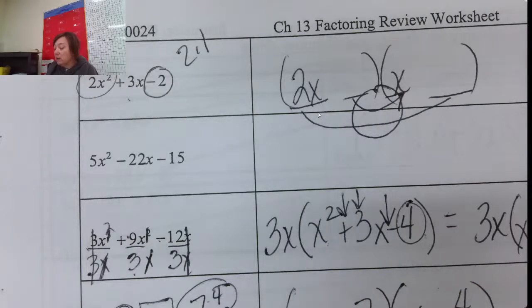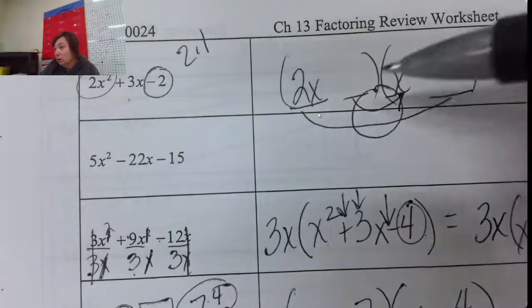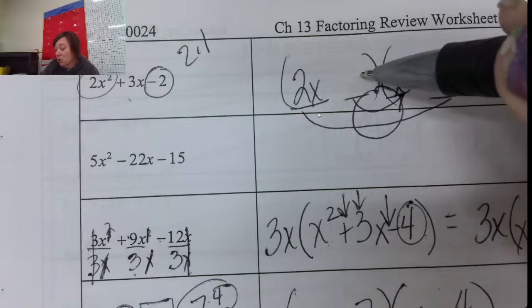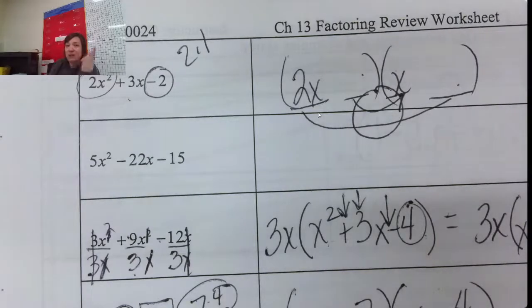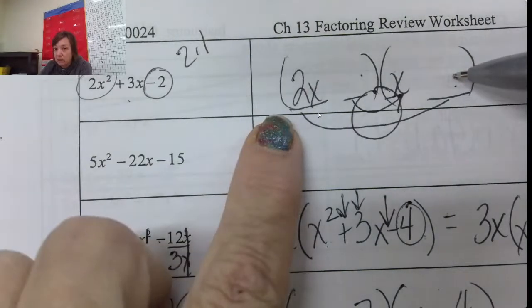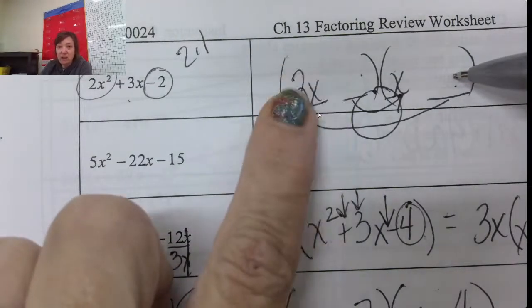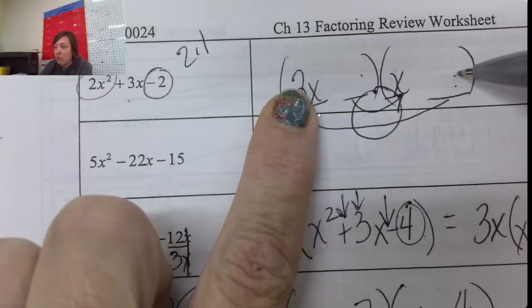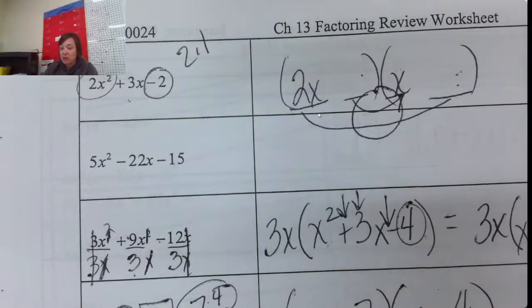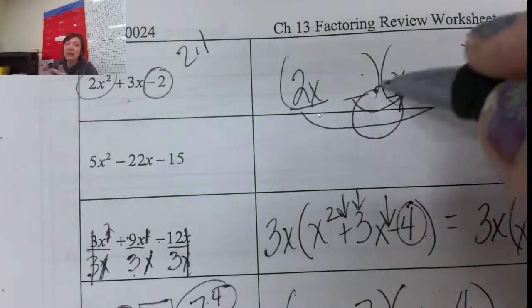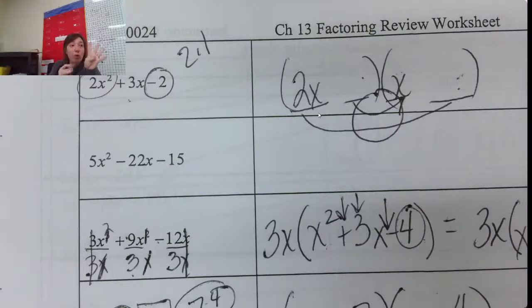So if we put the 2 here, that's going to give us 2x. And if we put this 2, or the 1 here, that's going to give us 2x. Will 2x and 2x combine to get 3? No. If we put the 2 here, then this times this is going to give me 4x. And if I put the 1 there, 1 times x is going to give me 1x. Y'all with me? So can that combine to get 3? Yes. A 4 and a 1 can combine to get 3, right?